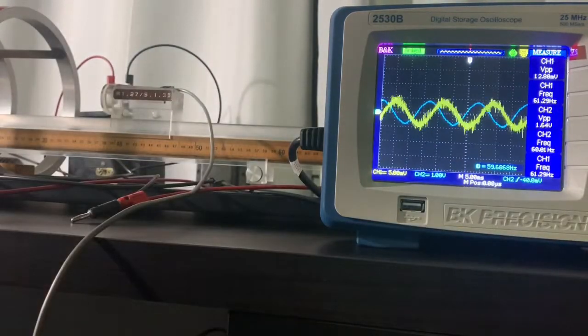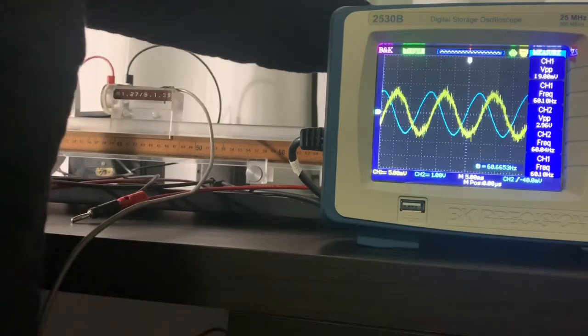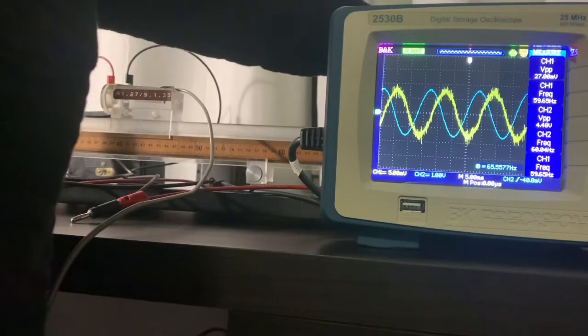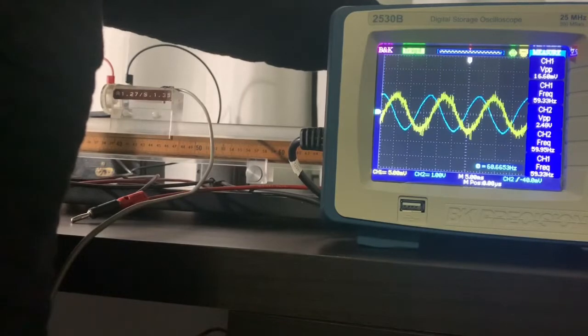Peak to peak is 1.64 volts. What I'm going to do is make it, let's say, 2.5. So I'm just fine tuning it right now.